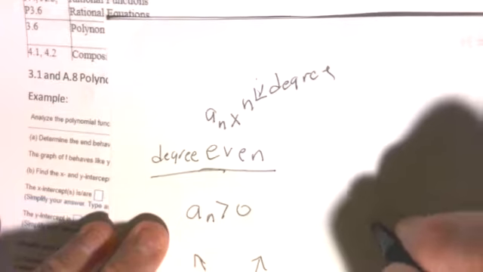Now, if the degree is even, then there are 2 cases. If the leading coefficient is positive, then both ends are going to open up. If the leading coefficient is negative, both ends are going to open down like that.